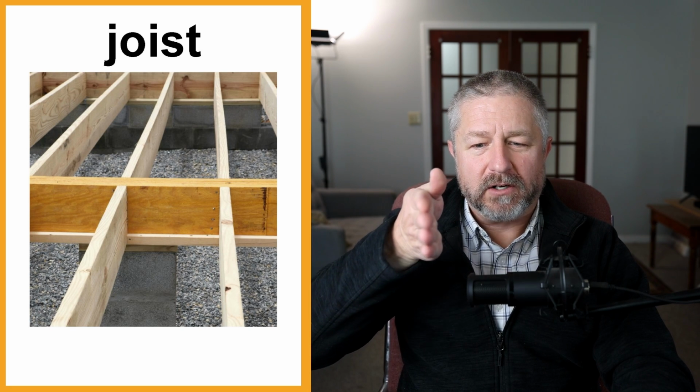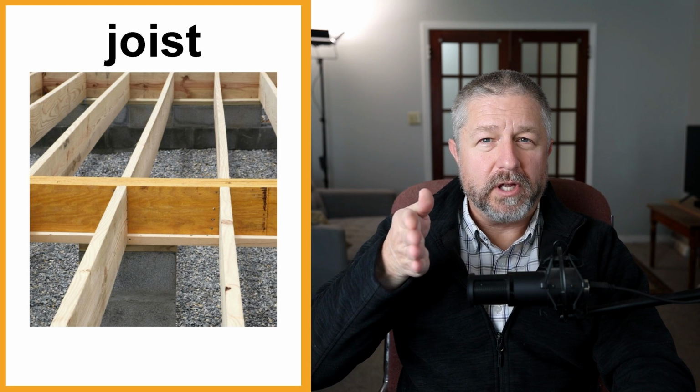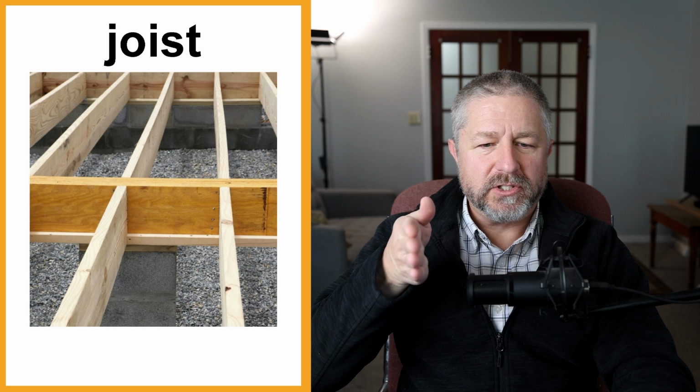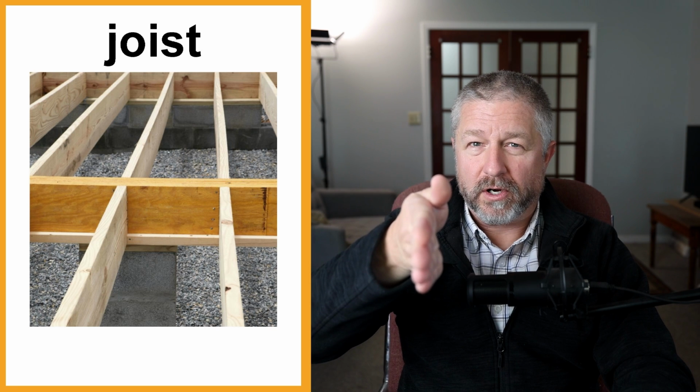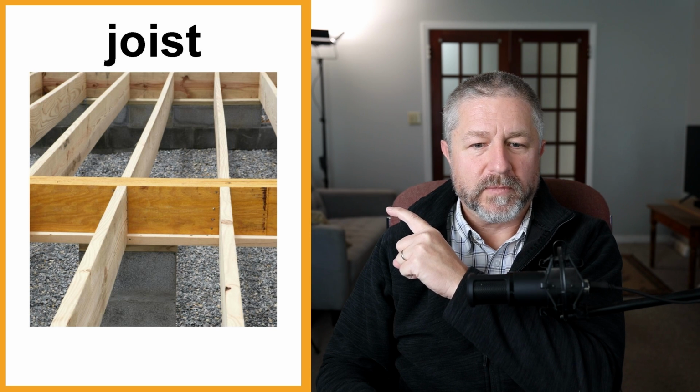The wood in your floor, the boards that are on edge, are called a joist. So in this picture, you can see the floor joists are all lined up. Wood is very, very strong when you put it on edge. So we often build the first part of our floors in our houses using joists. So a joist is made out of wood. It can be made out of steel as well.